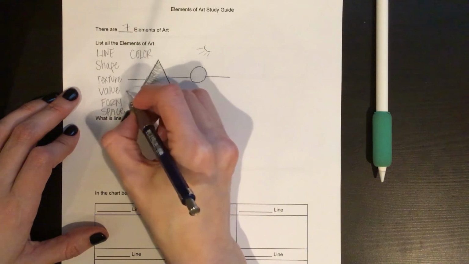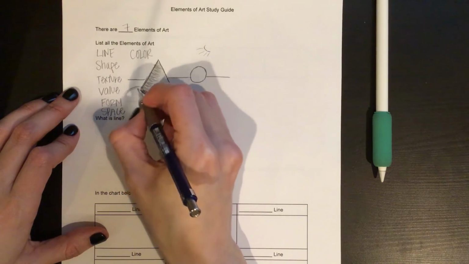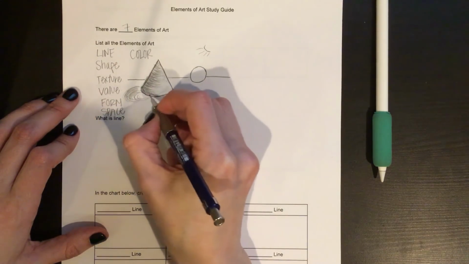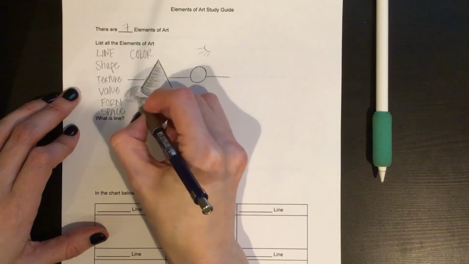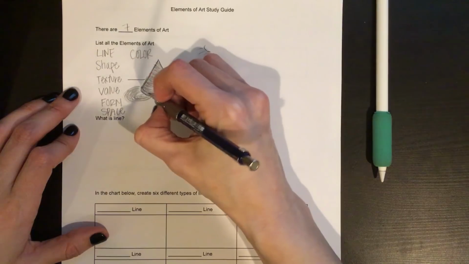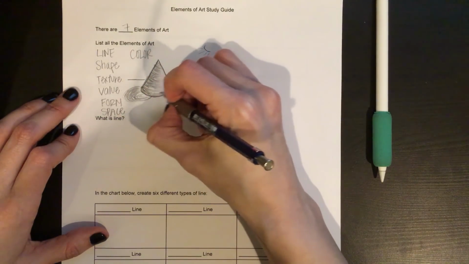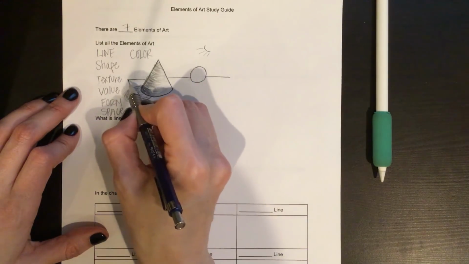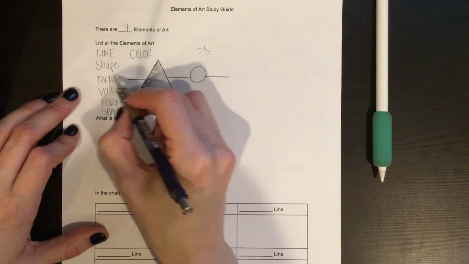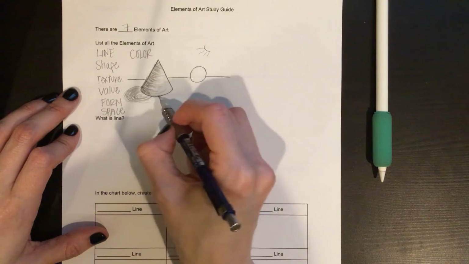Then I can add my shadow, using hatching as well. And again, I'm just following the shape. Now remember, I started with lines to create my shapes, and then I used texture to create value to turn my shapes into forms.